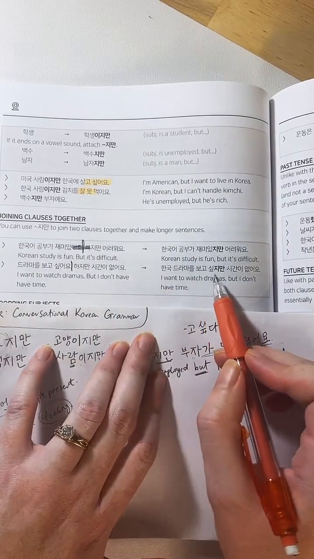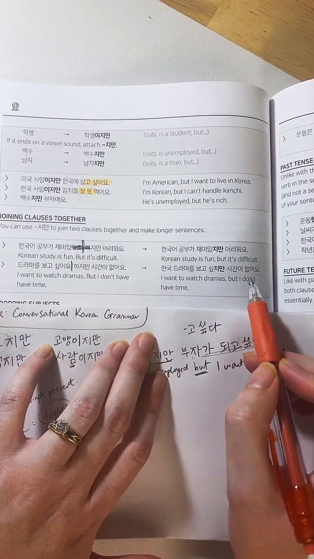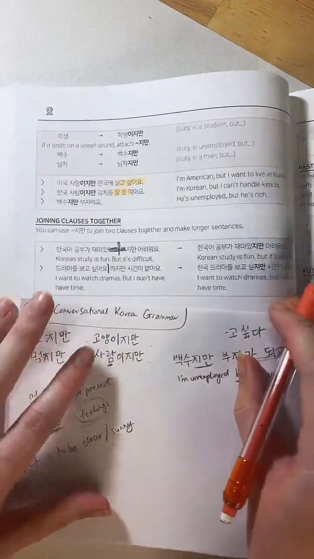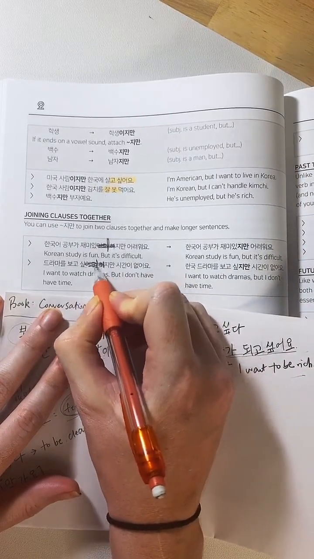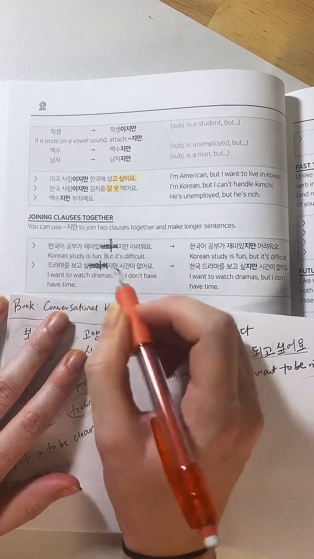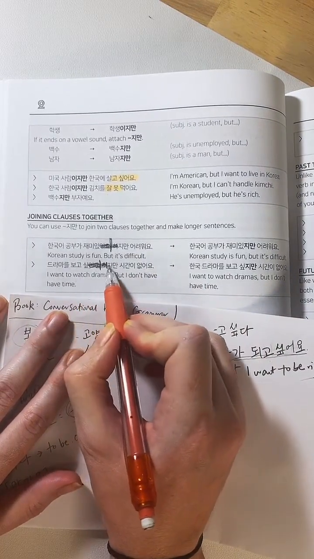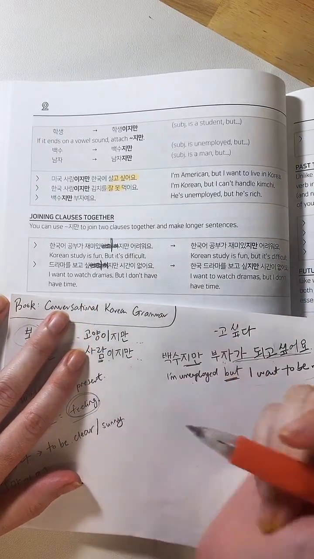Versus here, you can just join them together. 한국 드라마를 보고 싶지만 시간이 없어요. Here, we've just combined these together. 싶지만, just cut out this middle part. 드라마를 보고 싶지만 시간이 없어요.